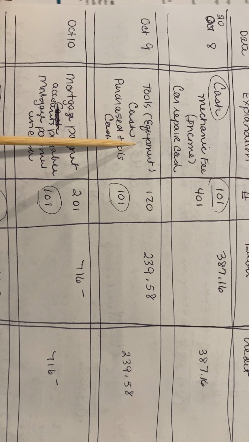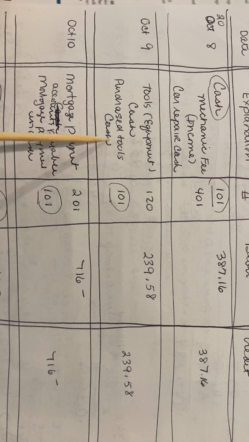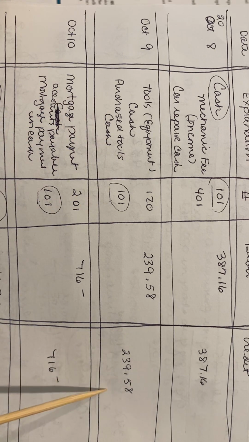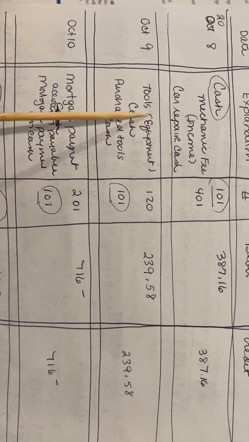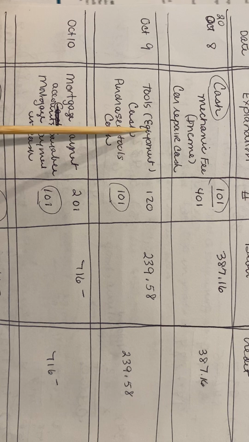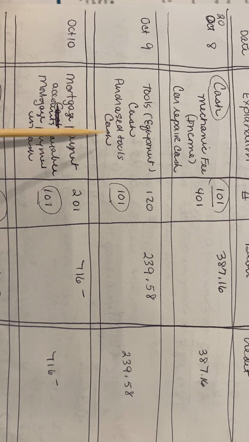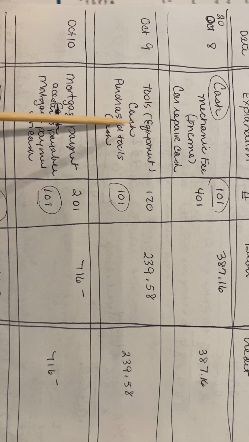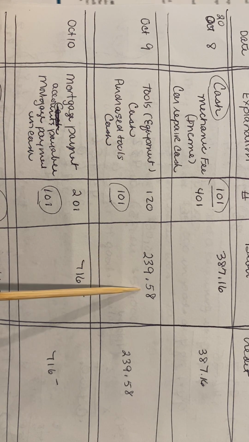That means if you're paying cash, you had to pay for the tools, so your assets are going to go down. So purchase tools and cash would be 101, and we put it in the credit because the assets went down. Then the tools are also assets, because we got new tools. So we're going to put down the tools as an asset. We're going to put 239 for tools.